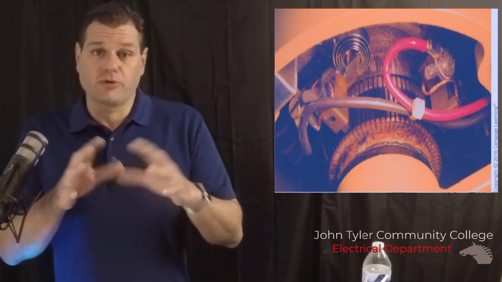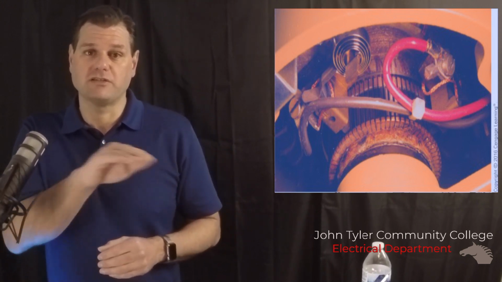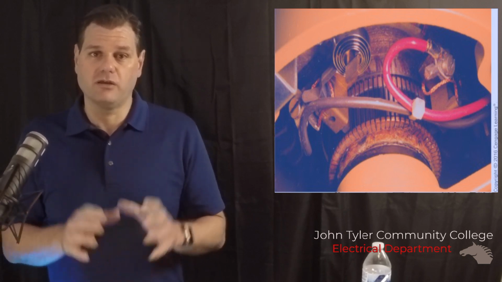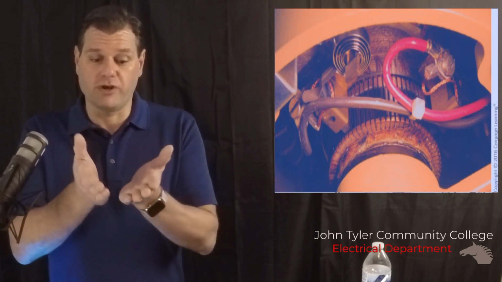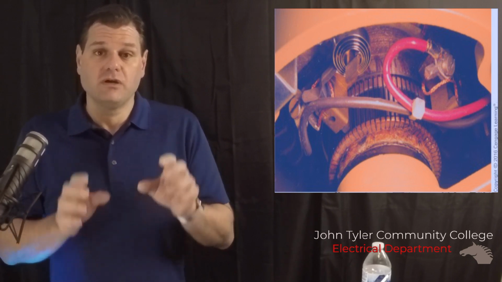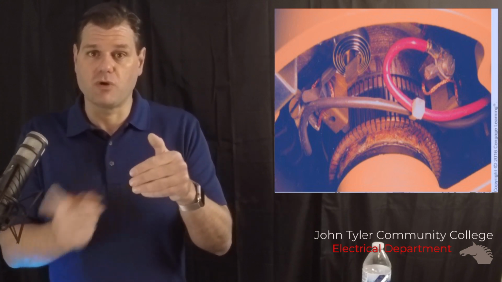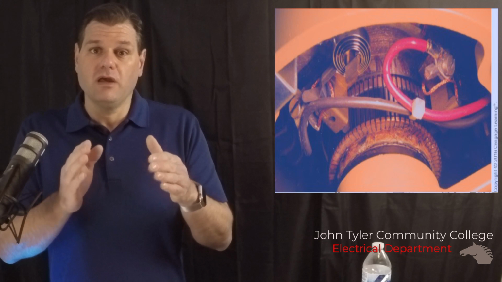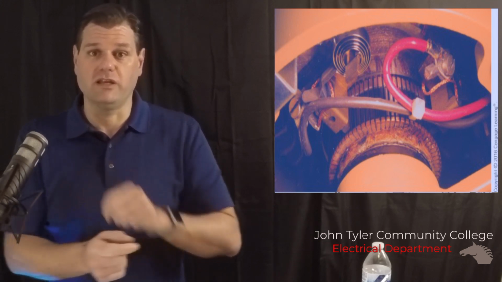You can see here the armature is in the middle. This is the spinny part. You'll see our commutator. That's the shiny copper looking part, and it has the lines cut into the side of it. Each one is electrically isolated, so they cannot be touching. And the brushes lay on top of those commutators. As the armature rotates, the brushes stay still, and they electrically connect to the windings that are rotating inside the generator.